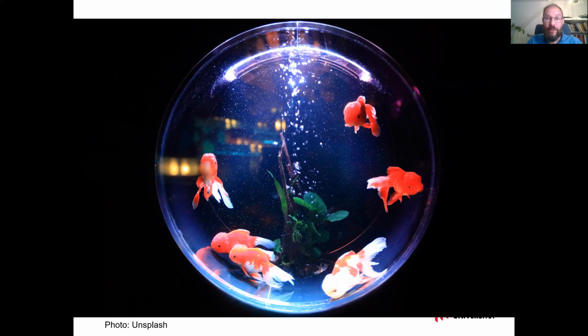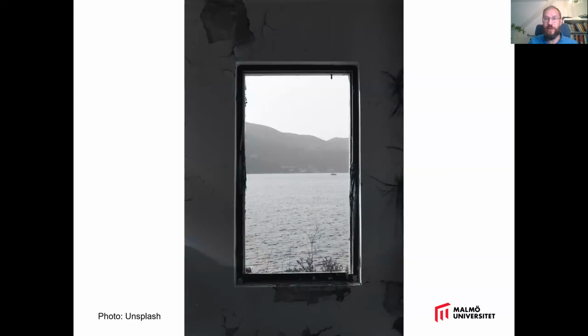Then another theme comes here. It's captured here by a window where we can look out. And the window is here meant to illustrate something that's between us and the world. We can say that we have an inner world and then there's the outer world. And typically we see the outer world as the material world, and the inner world is the world of our thoughts and things like that.